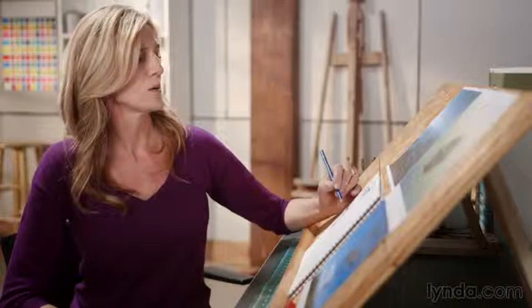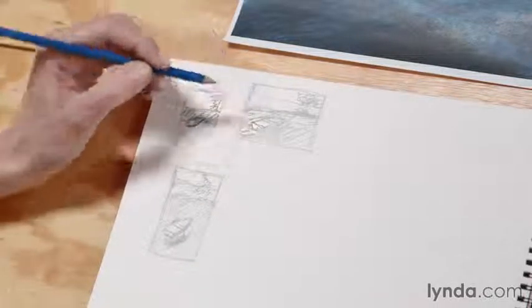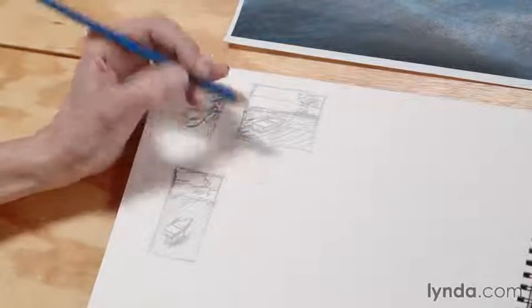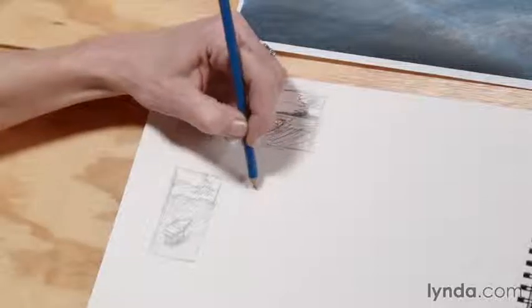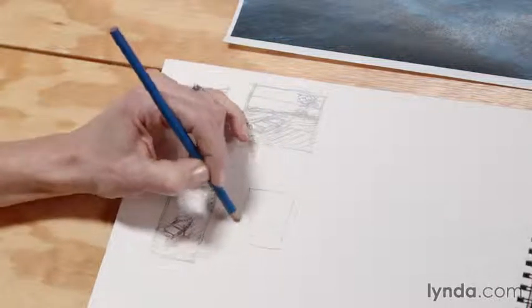There's something about the boat hovering above the water that I really like. I kind of like this format, but I'm going to just keep playing with some thumbnails. What if I try a square? A square is a kind of safe format.